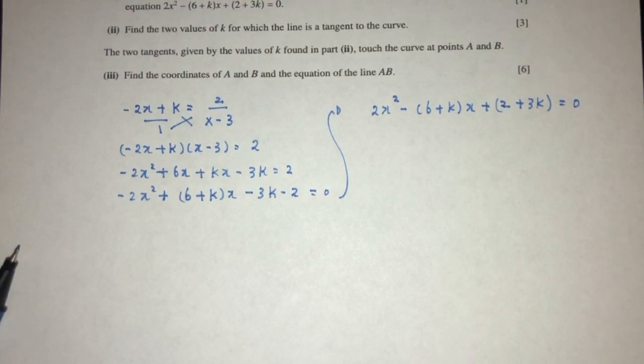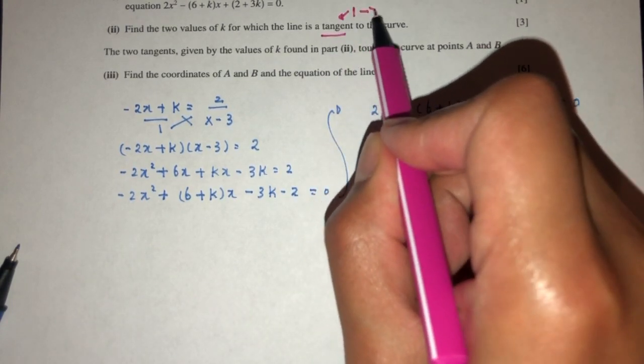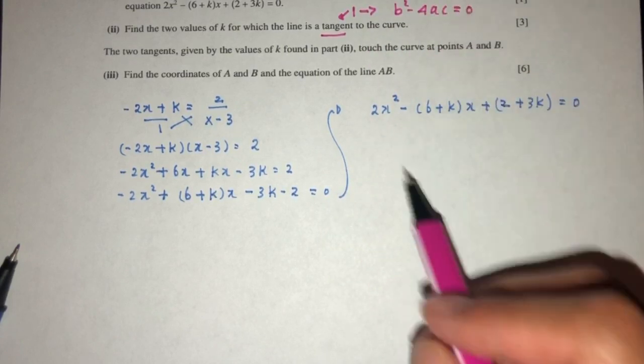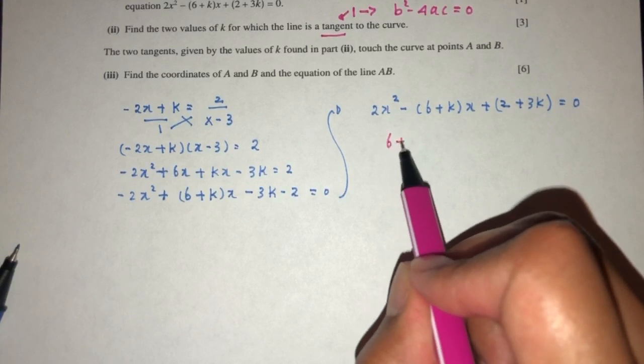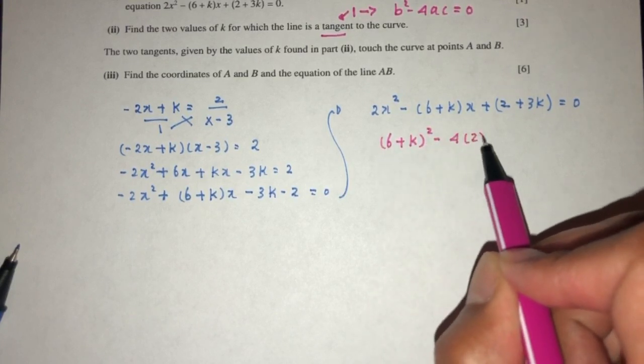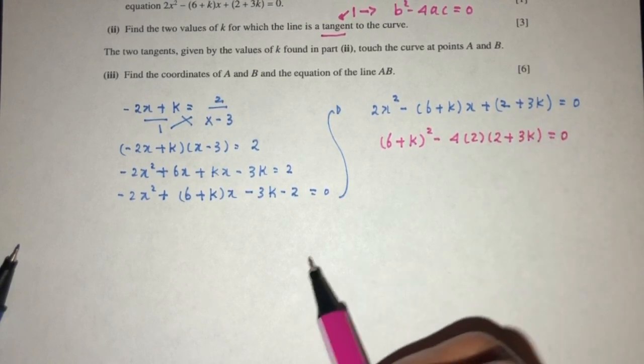Now for part 2, we have to find the two values of k for which the line is a tangent to the circle. If it is a tangent to the circle, it means they meet at only one point, which means we have to look at b squared minus 4ac having to be 0. So that will be (6 plus k) squared minus 4 times a times c have to be 0. Let's try to simplify.